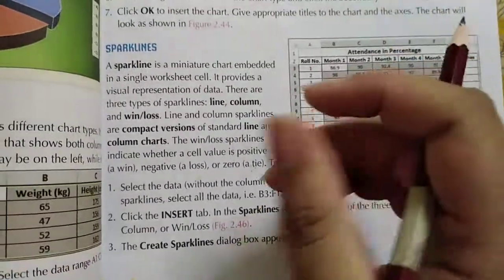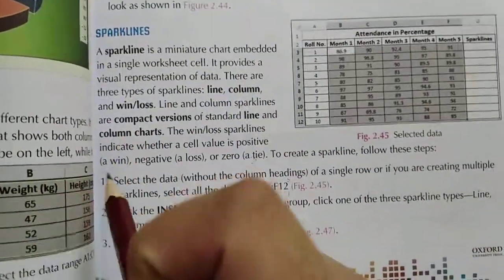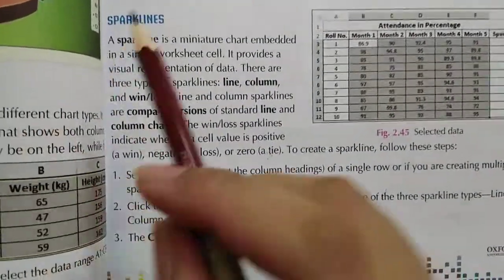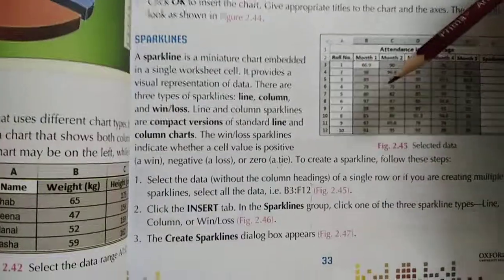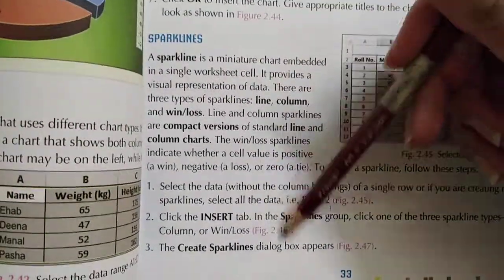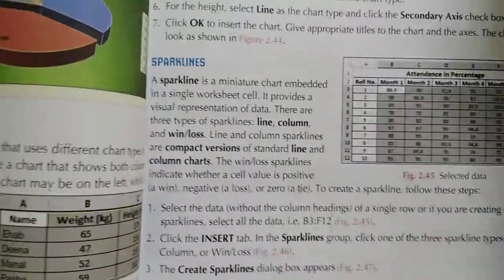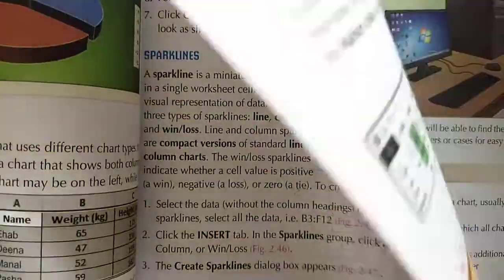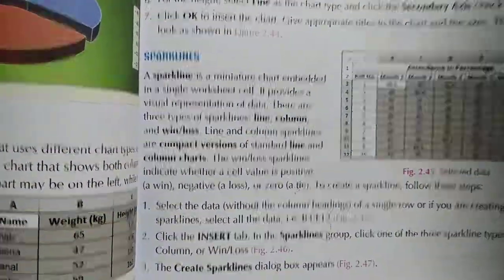This is a very interesting thing, and you can even do it by yourself and you will see that it is very interesting. Here are the steps written, through which you can insert the sparklines.